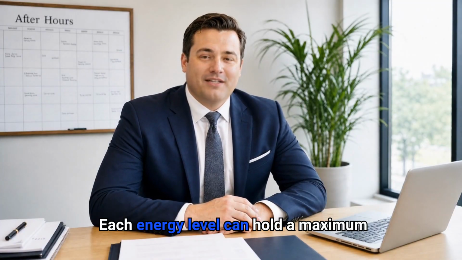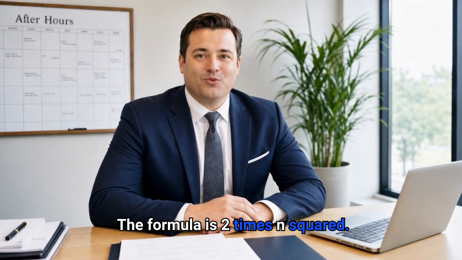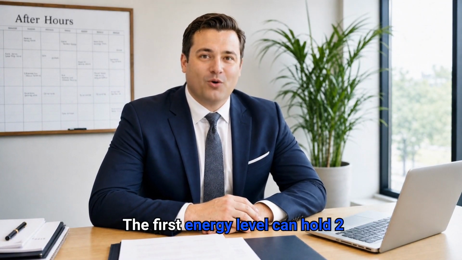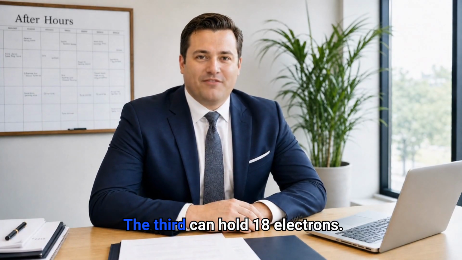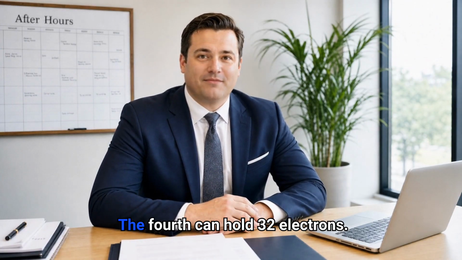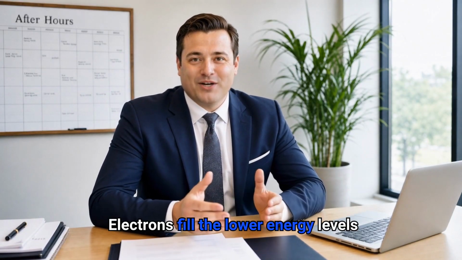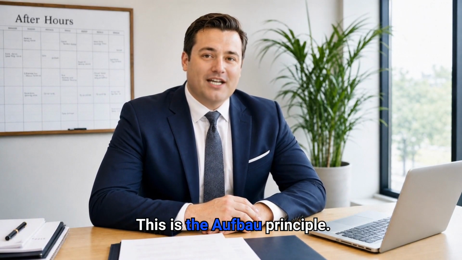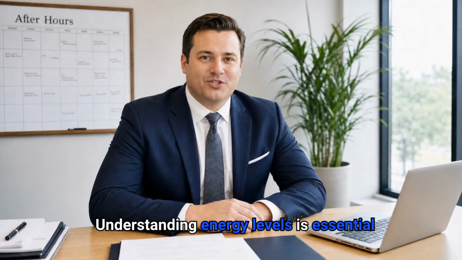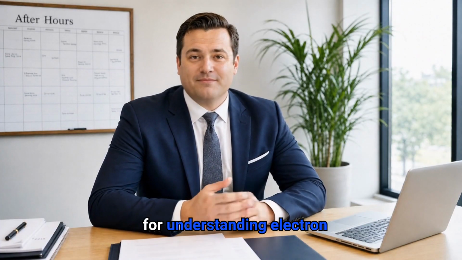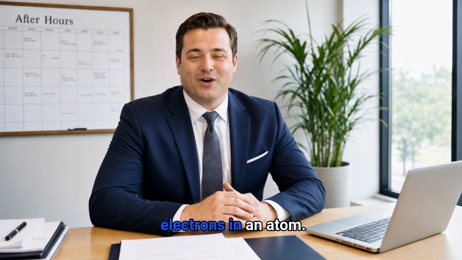Each energy level can hold a maximum number of electrons. The formula is 2n squared. The first energy level can hold 2 electrons. The second can hold 8 electrons. The third can hold 18 electrons. The fourth can hold 32 electrons. Electrons fill the lower energy levels first. This is the Aufbau principle. Understanding energy levels is essential for understanding electron arrangement. This is frequently tested.